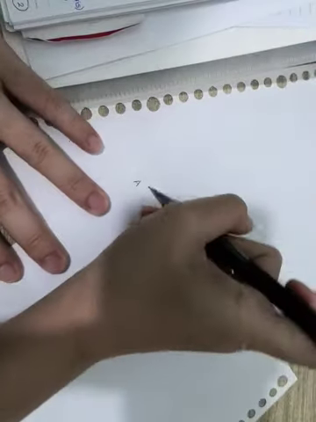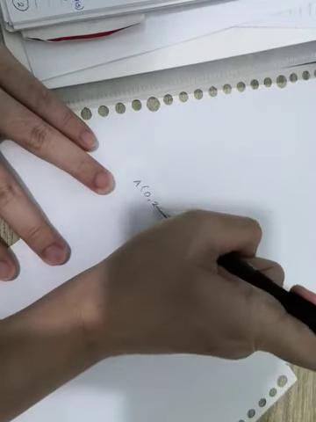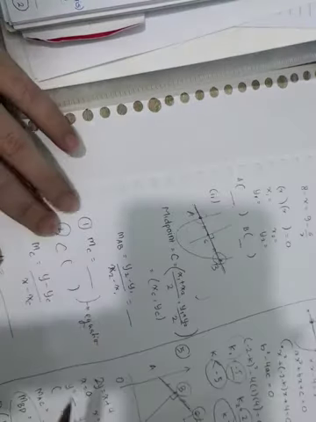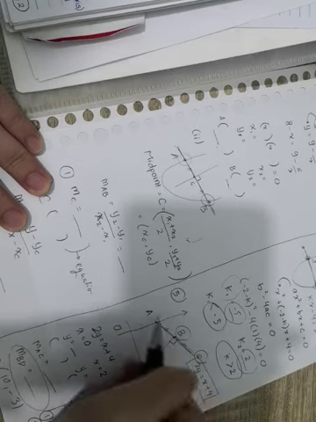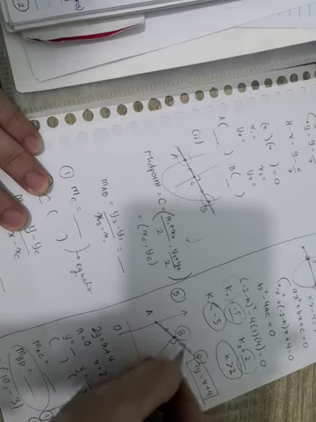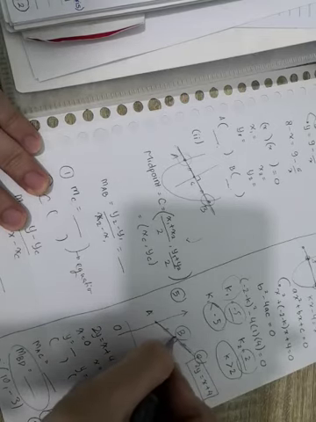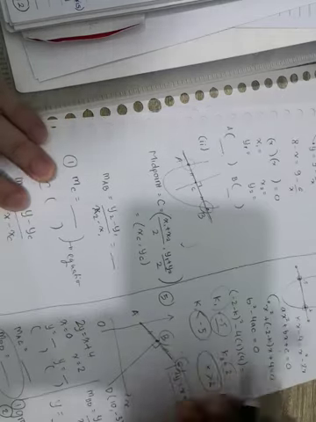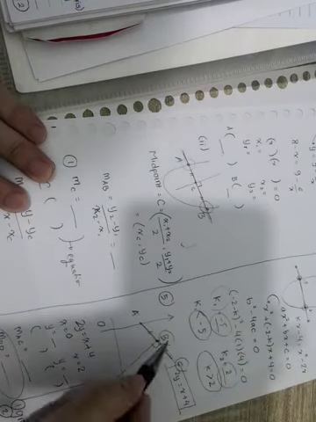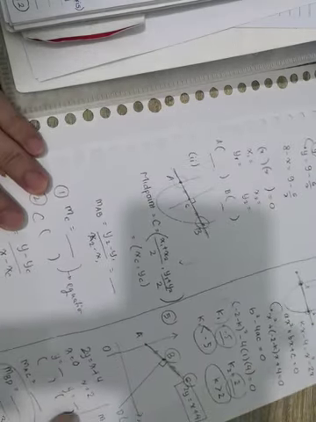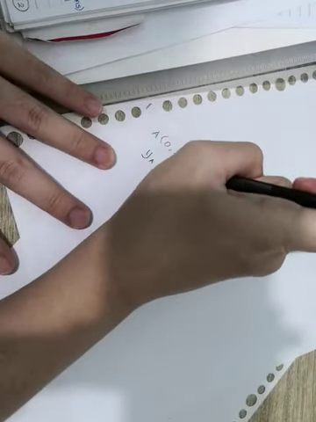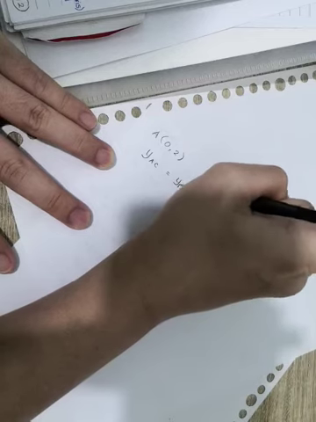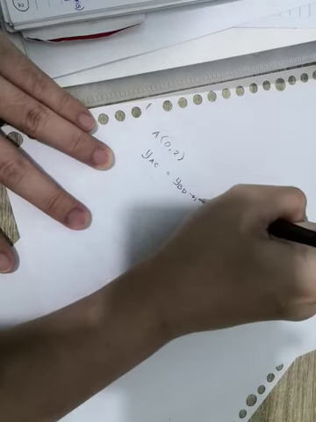A is the point (0, 2) over here, right? We want to find the midpoint of this, the intersection point between these two lines. It means y of AC equals y of BD at the intersection.